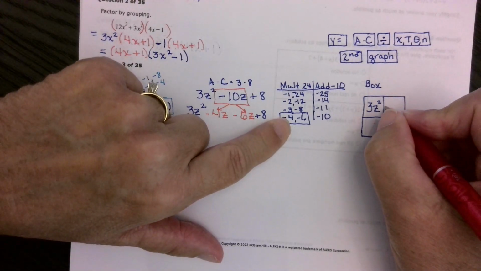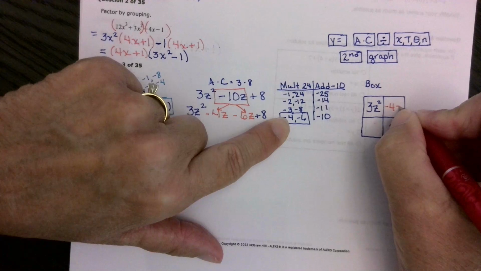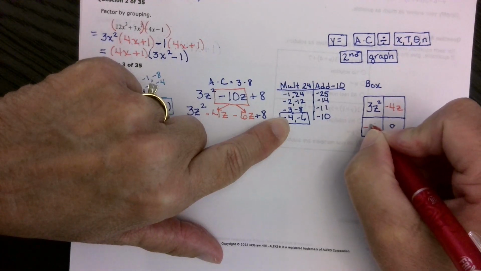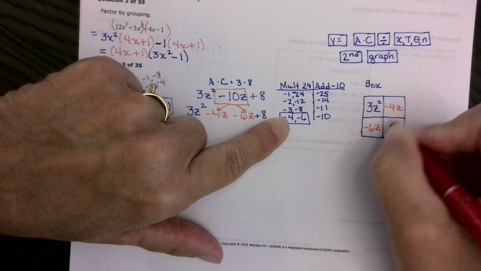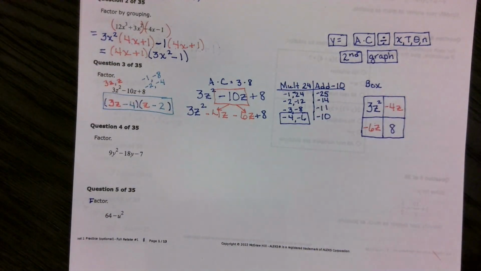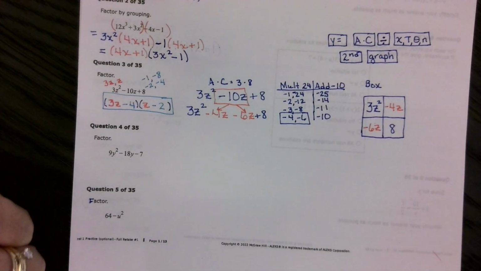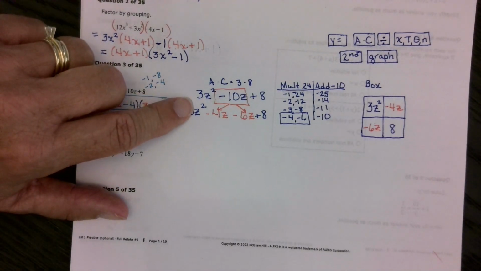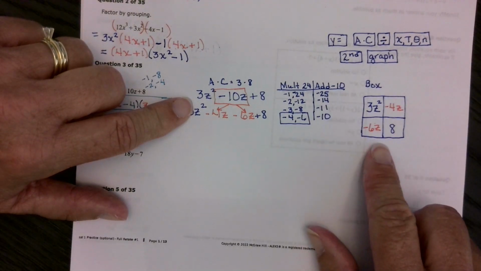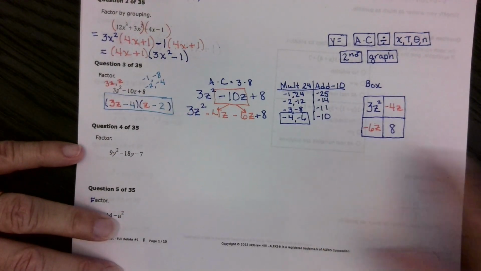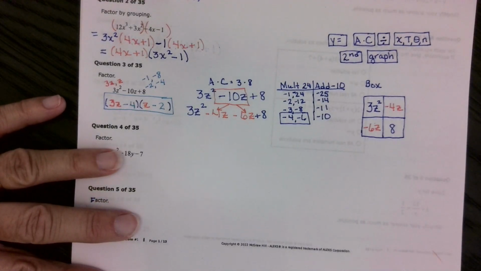You can put negative 4z or negative 6z here, and the other one there. It doesn't matter where they go. So those two methods so far are the same. The only difference is here you're going to use factoring by grouping. You're not going to do that over here because this one works a little differently. So let me do the grouping.